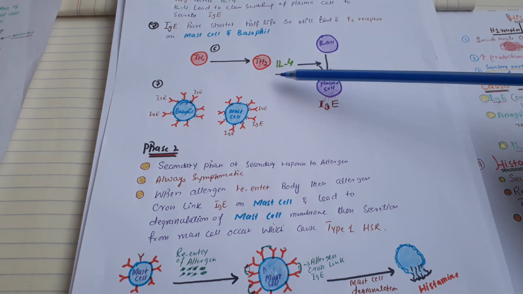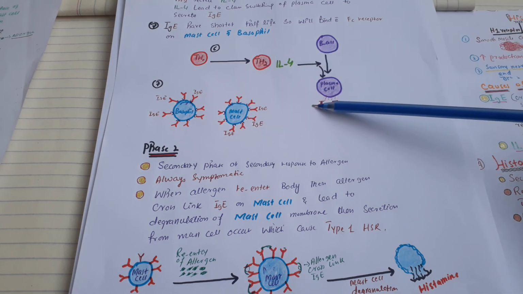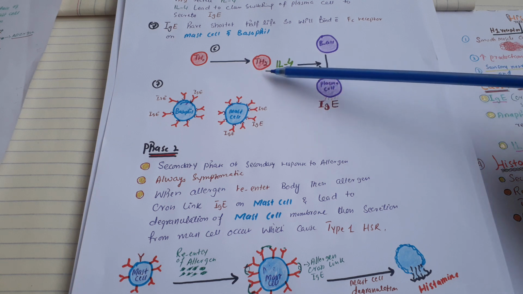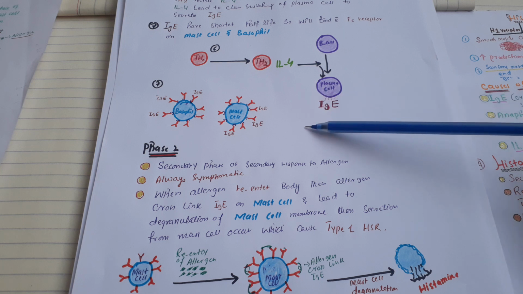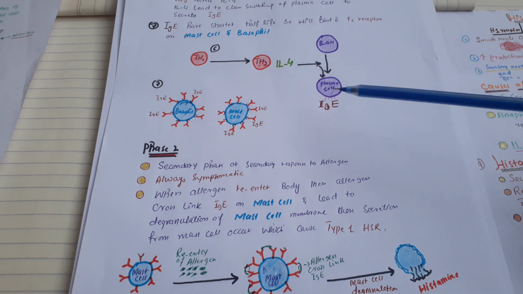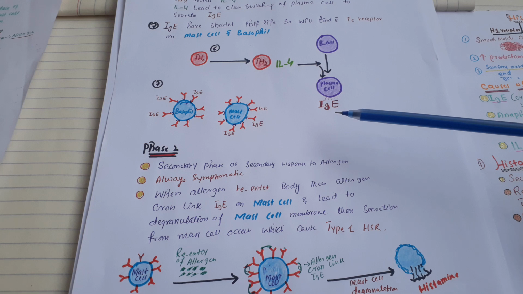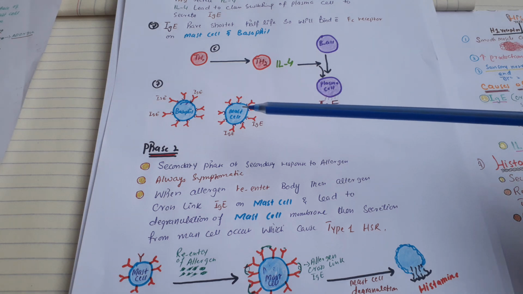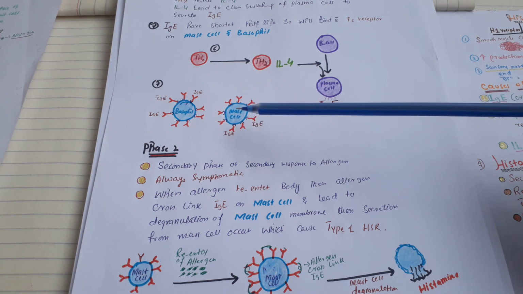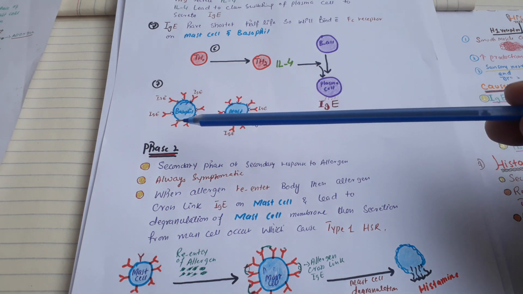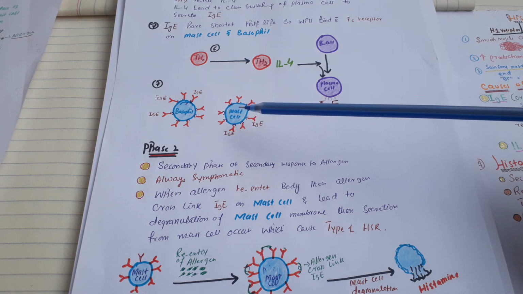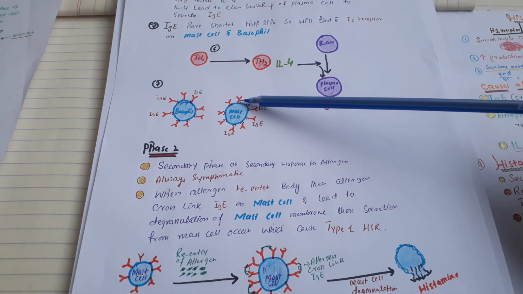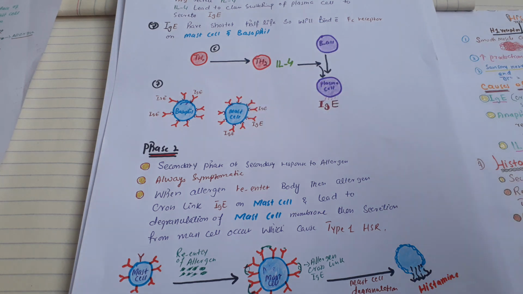But interleukin 4 is for the IgE antibody. For MCQs, you have to remember that interleukin 4 is for the production of IgE antibodies. So there will be the production of IgE. This IgE has a very short half-life. So this IgE will come, and the basophil and mast cell surfaces have this Fc receptor. This is the Fc portion of IgE, and the Fc portion of IgE binds with this Fc receptor.